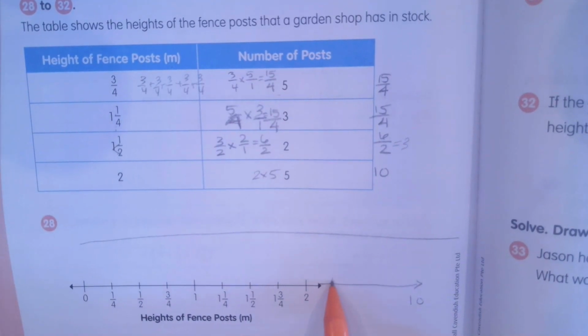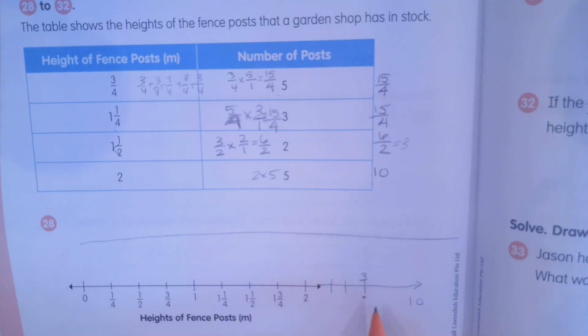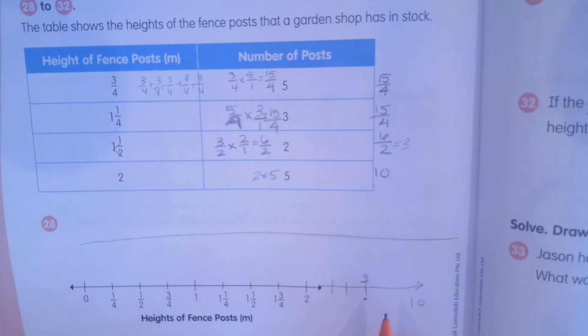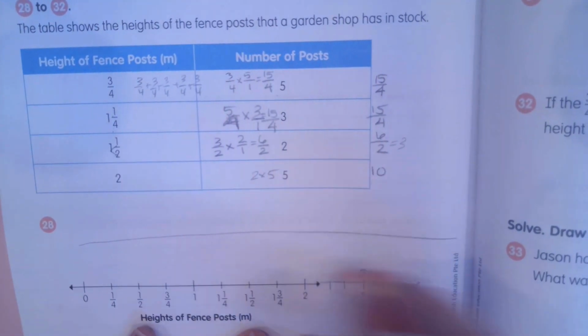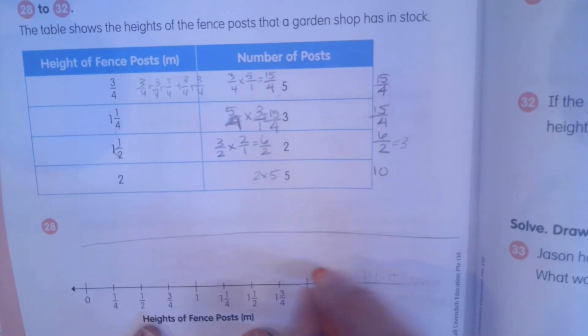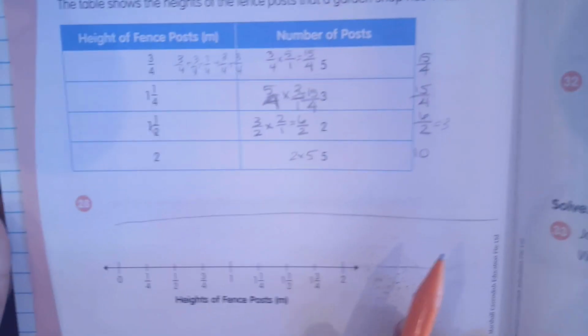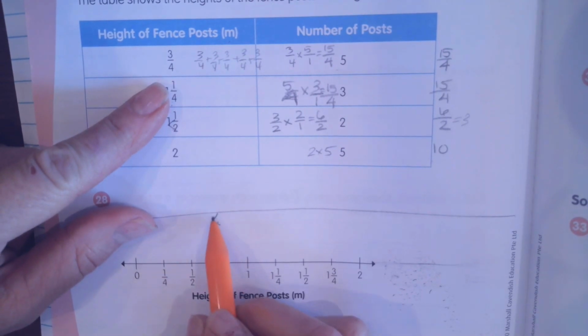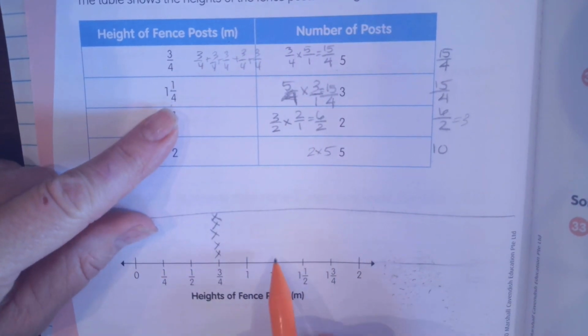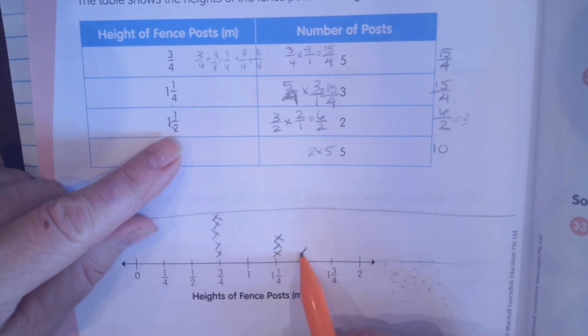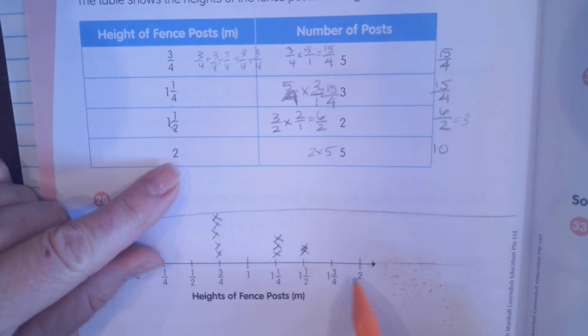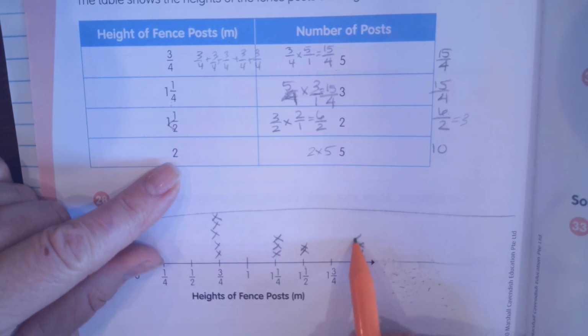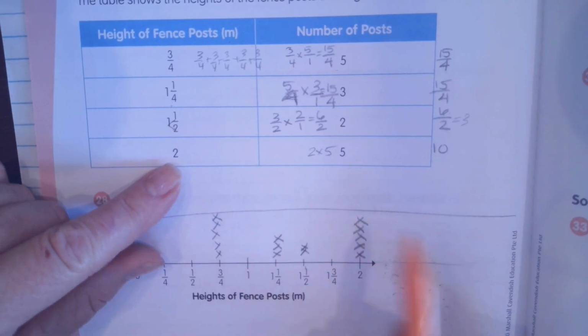So that is right here. Oh, I see what they want you to do. Okay, I thought they wanted the total. So they want you to do 1, 2, 3, 4, 5, 1 1/4, 1, 2, 3, 1 1/2, 1, 2, and 2 is 1, 2, 3, 4, 5.